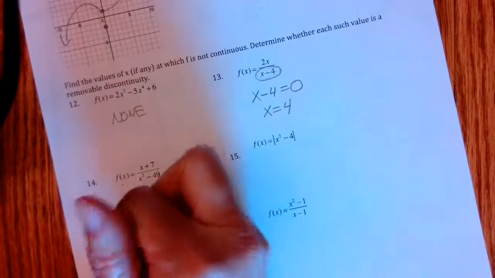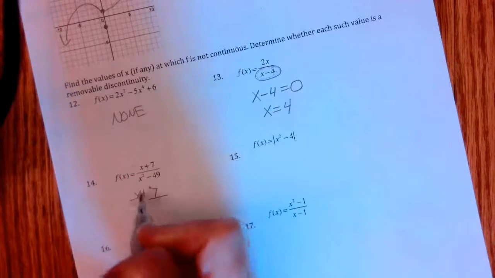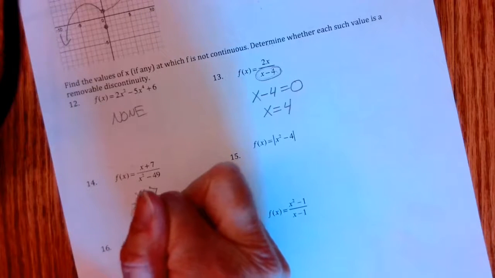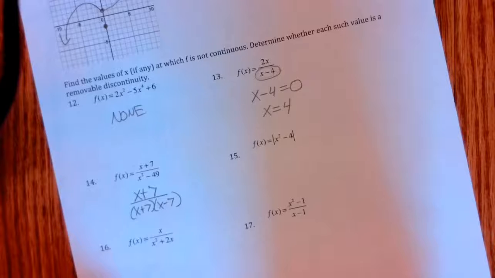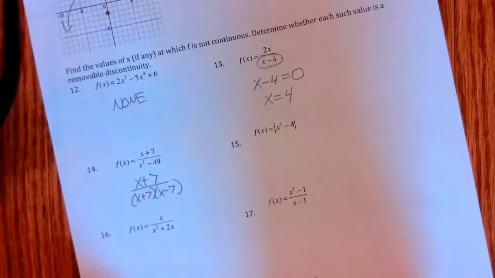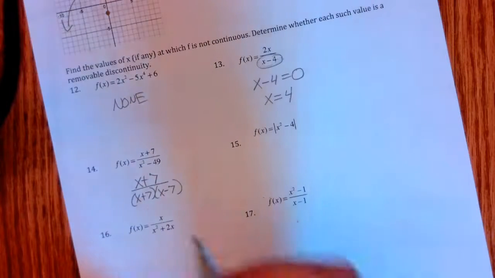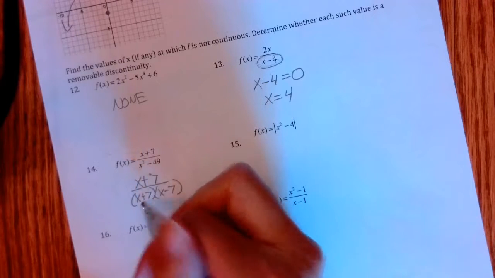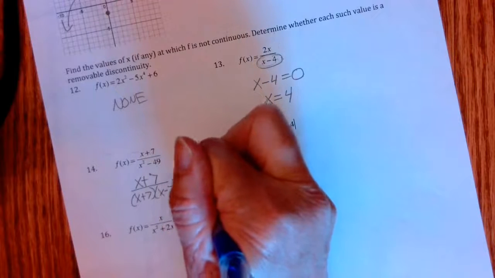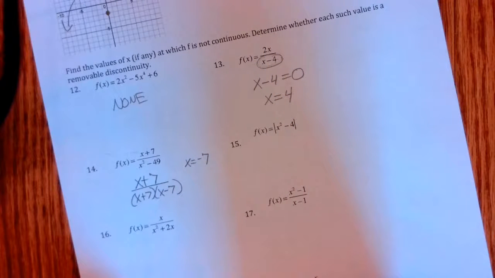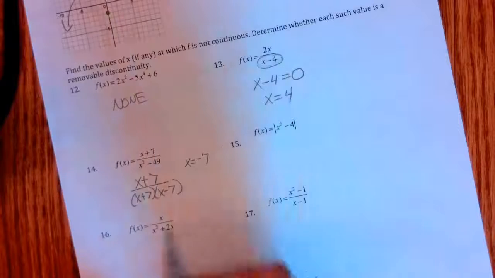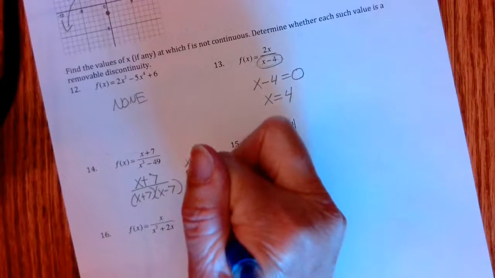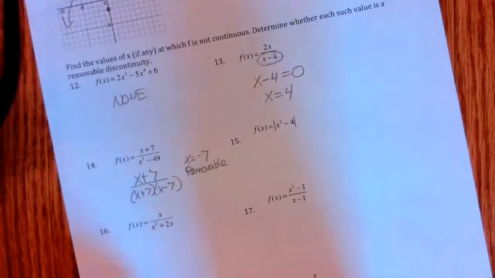In 14, it is more helpful when you have higher degree polynomials to rewrite them using your factoring skills, and then you can identify those discontinuities a little bit easier. I notice I have a common factor here at x equaling negative 7. So I'm going to say x equals negative 7 is a point of discontinuity in the graph. And what's going on, because it's a common factor, this one is removable.